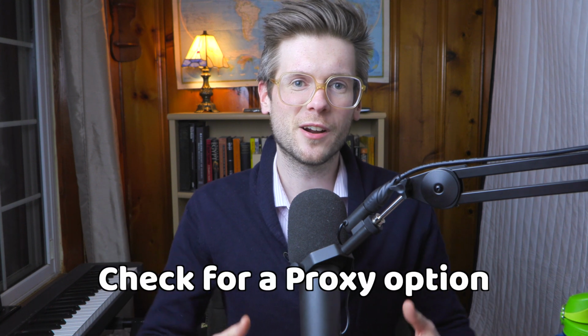If you can't find another computer, check to see if your software can use proxies. Proxies are a lighter weight, sometimes lower res file that's generated to be used as a placeholder for the full res files that you'll eventually render with. The idea is that you edit with the smaller files to be nice to your computer, and then they're switched out for the larger files when you go to export the final product.